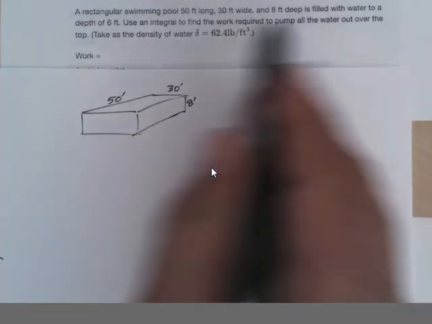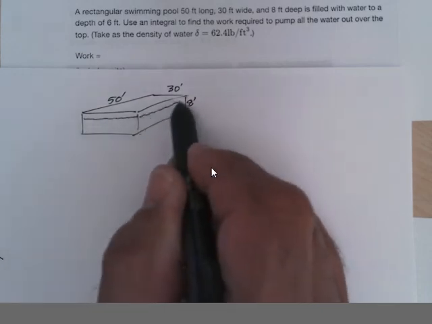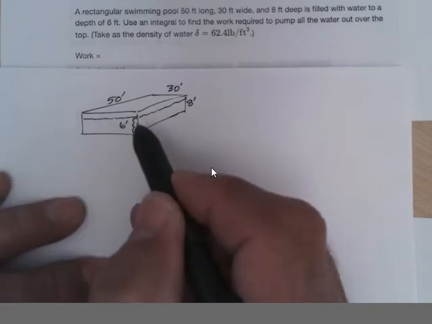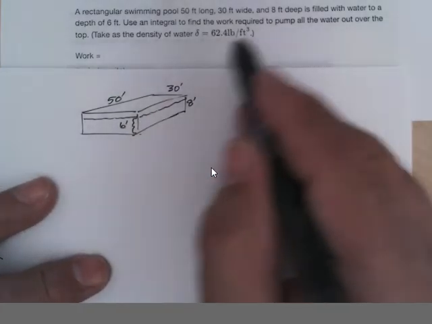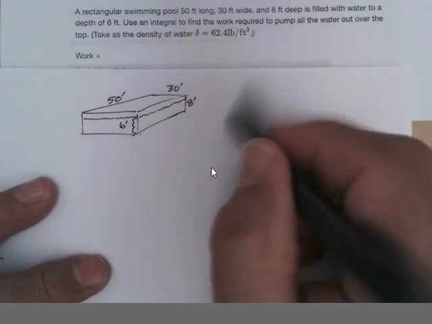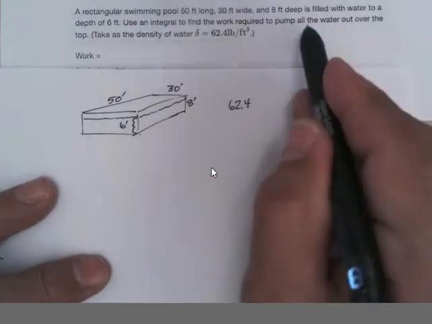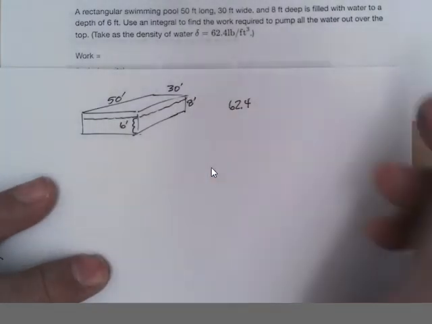It's filled with water up to 6 feet. And water density, now this is a weight density, so we don't have to put the gravity in, it's already in that, 62.4. Pumped all the water over the top, so we've got to lift it to the top.